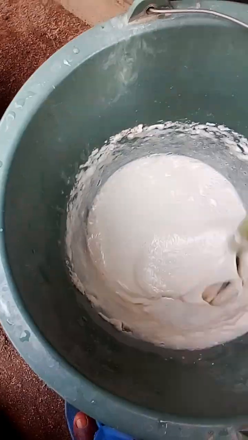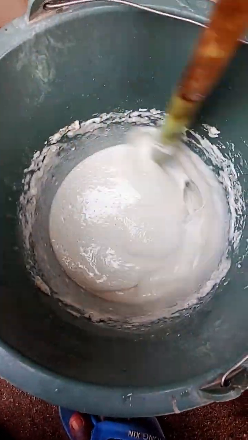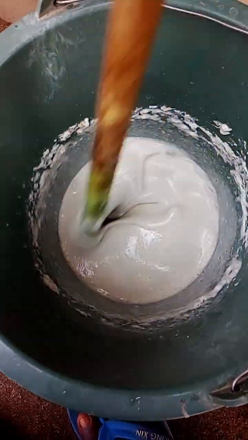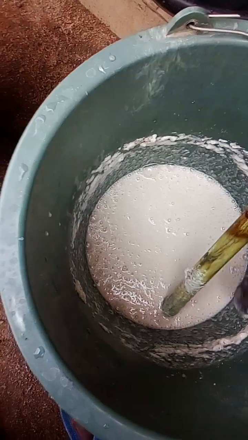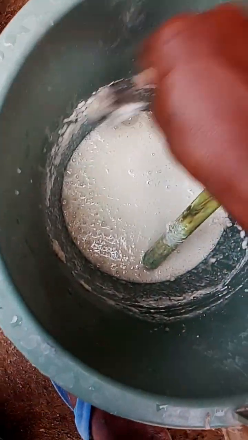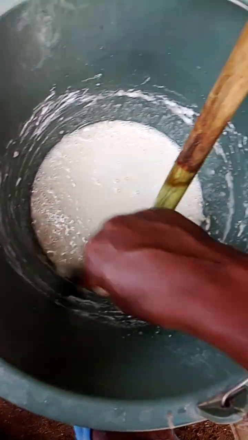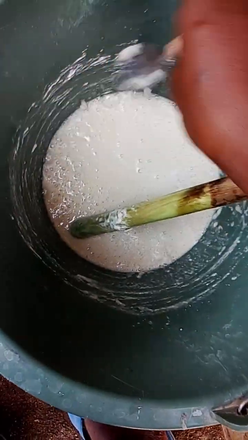You also need a small spoon that you are not using to heat, because you cannot use it to finish chemicals and then use it to eat again. So we are going to get a small spoon. If you are here right now, you will feel the hotness of our sulfuric and soda ash.